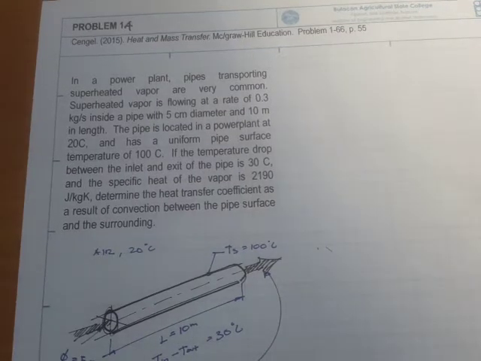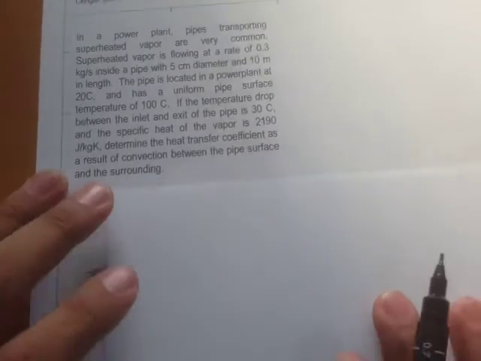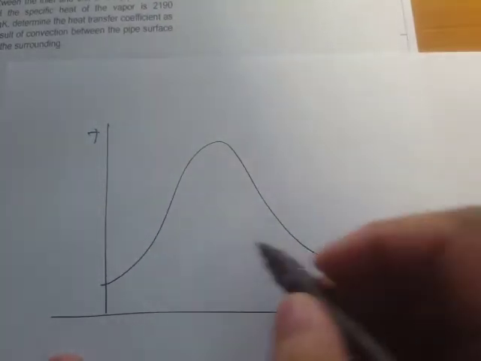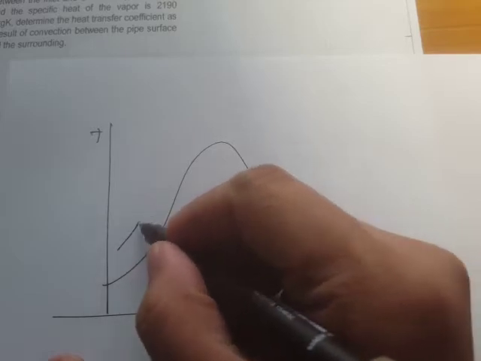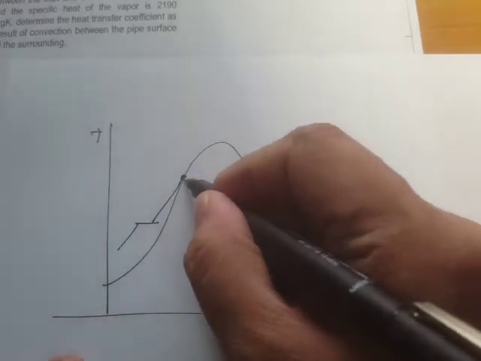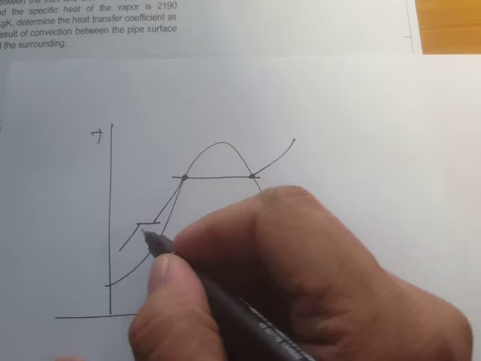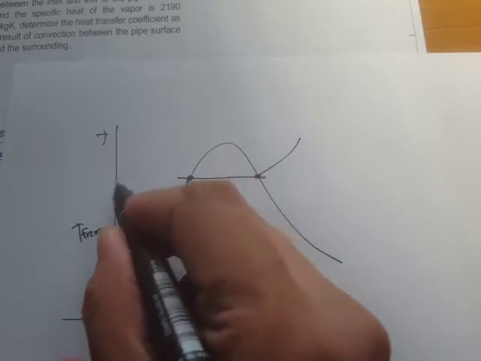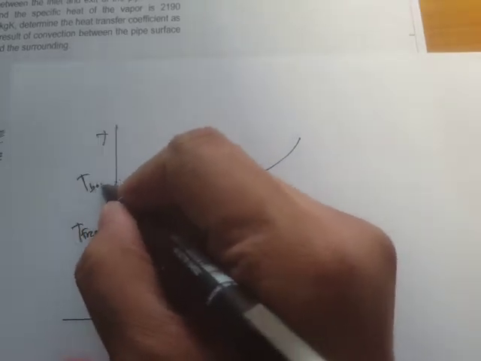Okay, so let me explain first this superheated vapor. Going back to this diagram, if we have the saturation vapor curve of, let's say, water, and here's our constant pressure line. Here is the freezing temperature, and this one is the boiling temperature.